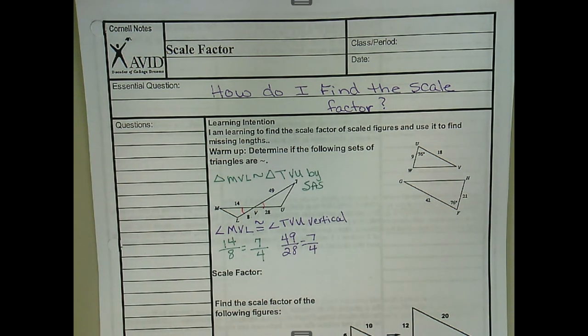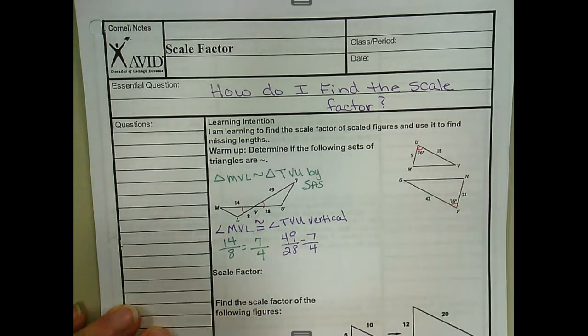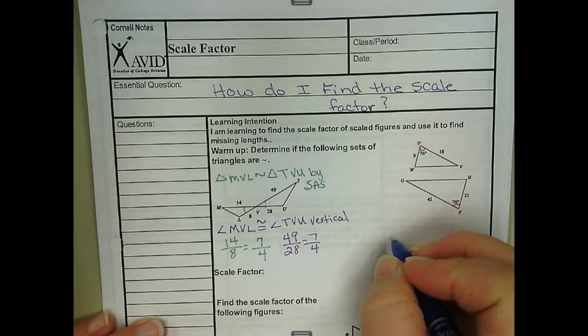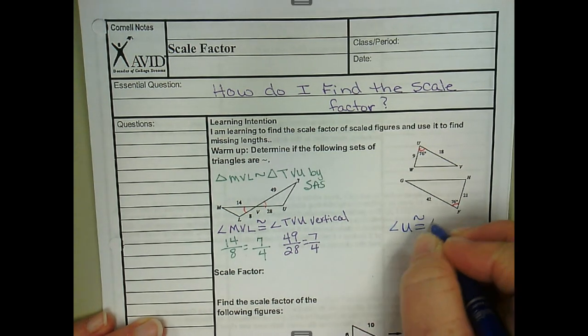Okay, that should have helped you. If you were not able to do either one, pause the video and see if you can do the second one at this time. Start off with congruent angles. You've got to have at least one set of angles congruent because you only know the lengths of two of the three sides. Do we have a congruent angle? Yes, we do. This is 76 and this is 76. So angle U is congruent to angle F.